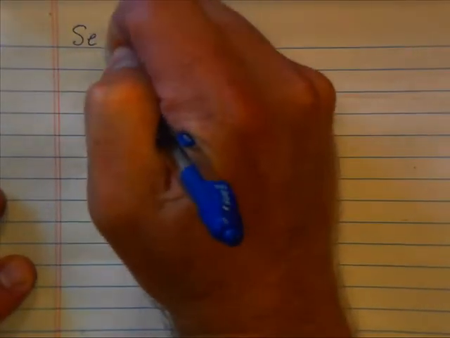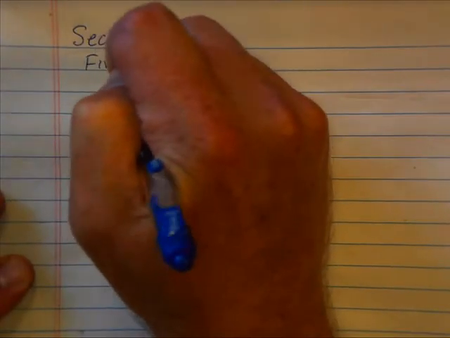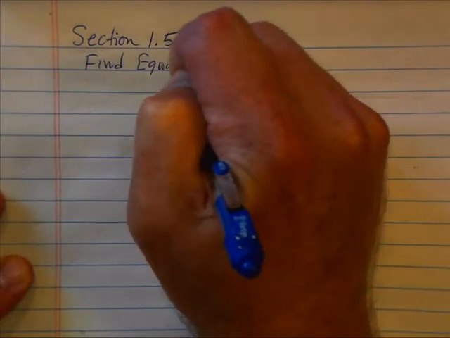Today, we're going to cover Section 1.5. Finding equations of lines.